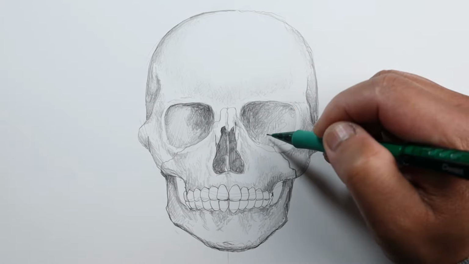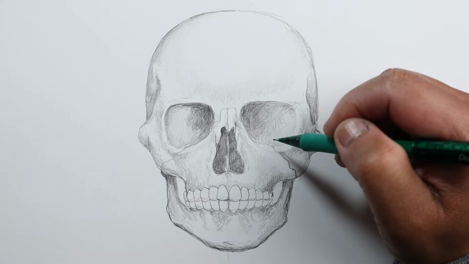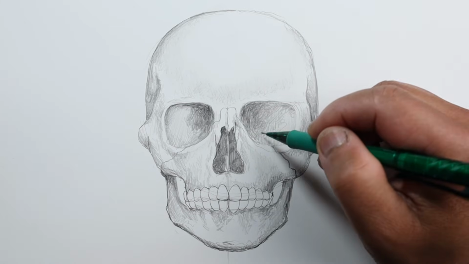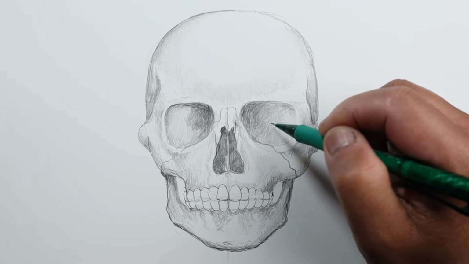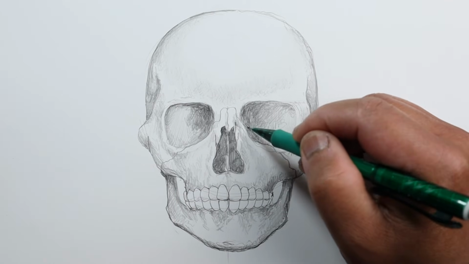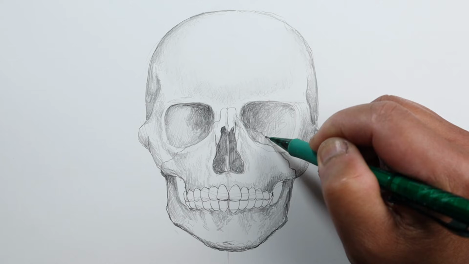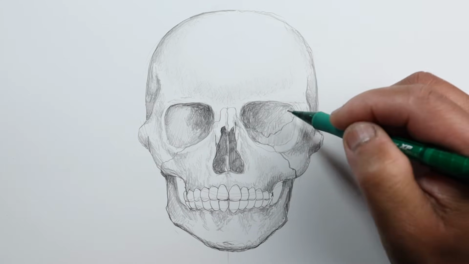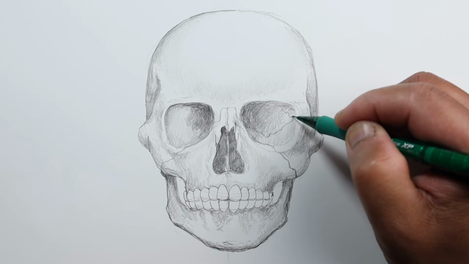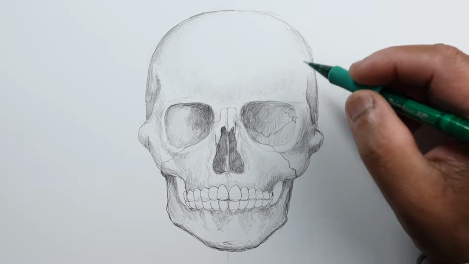Alright, so now I'm going to go ahead and add some more of the fissures or the cracked lines where the bones meet inside the orbit. So I'll just go ahead and add some fine lines right here. And some of these lines are really quite jagged, just like that.